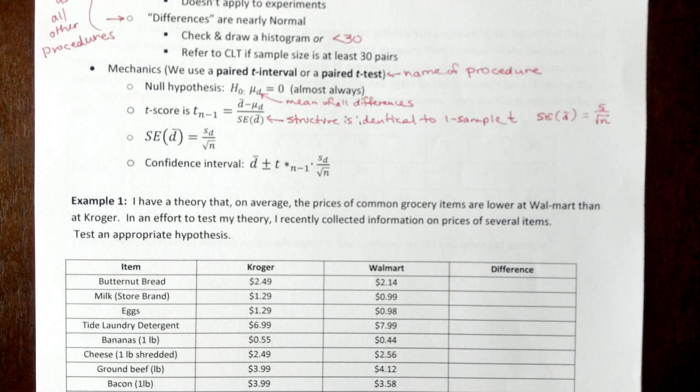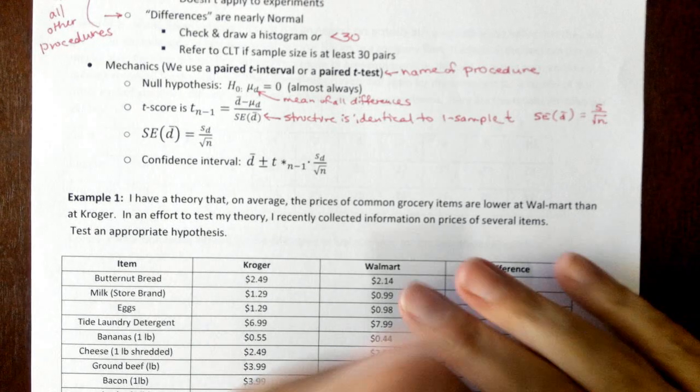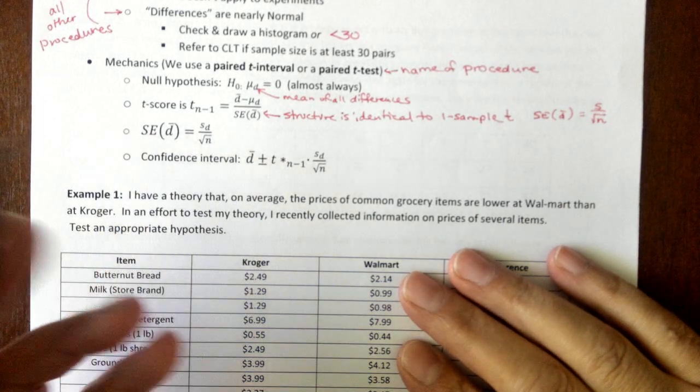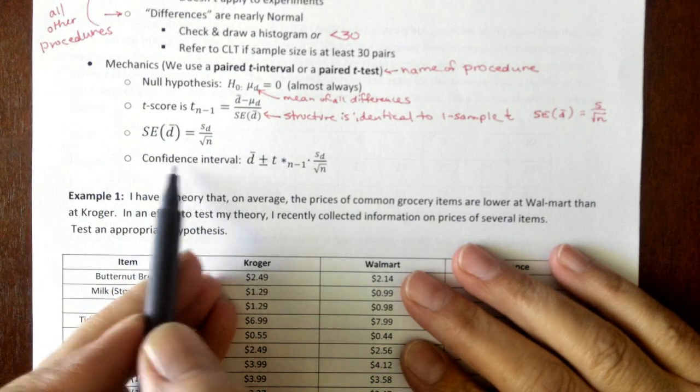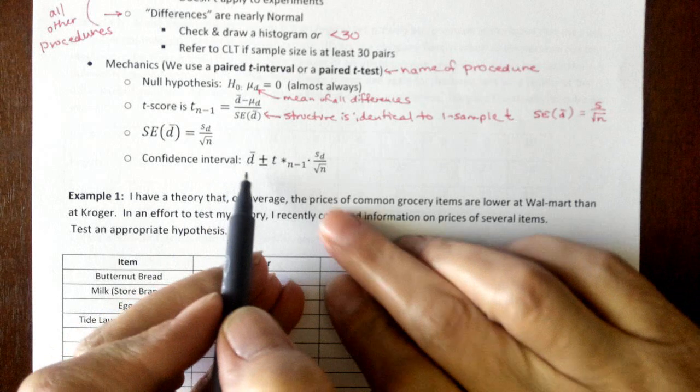So that's a familiar rule that we've used before. And so when you run the mechanics, it's going to feel like you're running a one sample T. The number crunching is going to look exactly the same. Of course, I've already got that one right here, just overlooked it. And then the confidence interval, same structure as we're accustomed to.